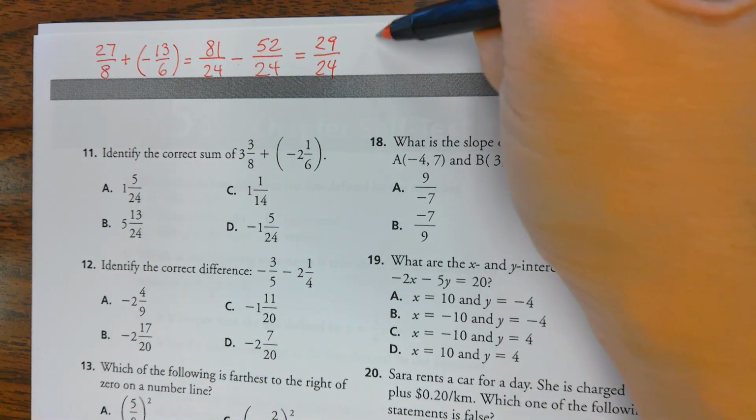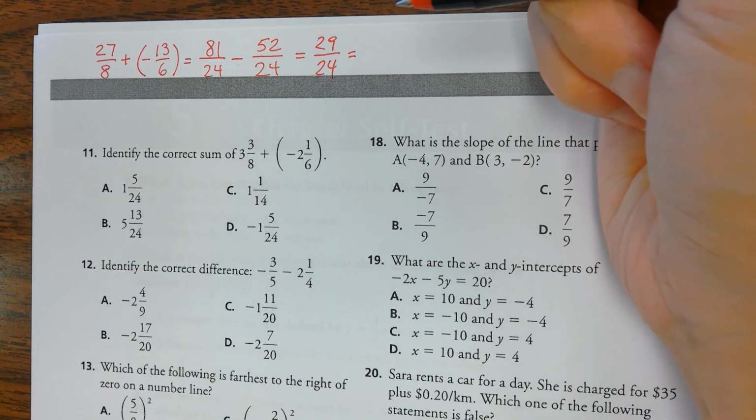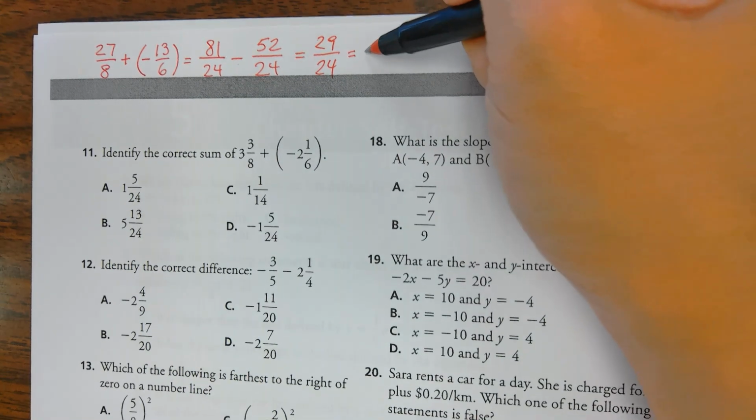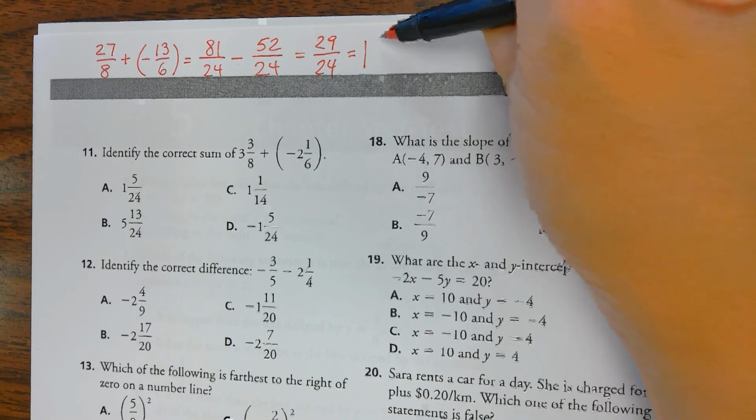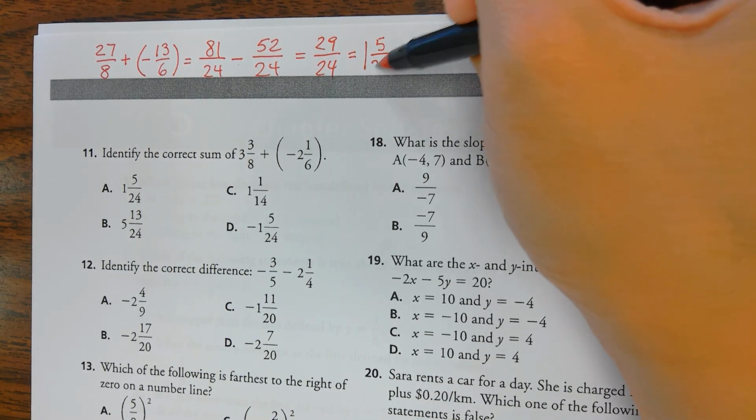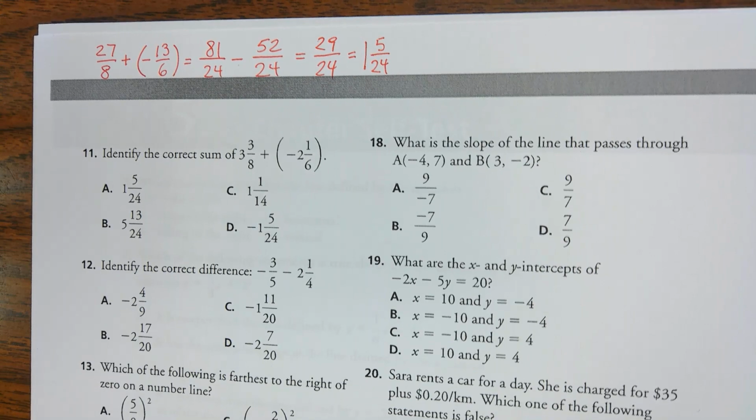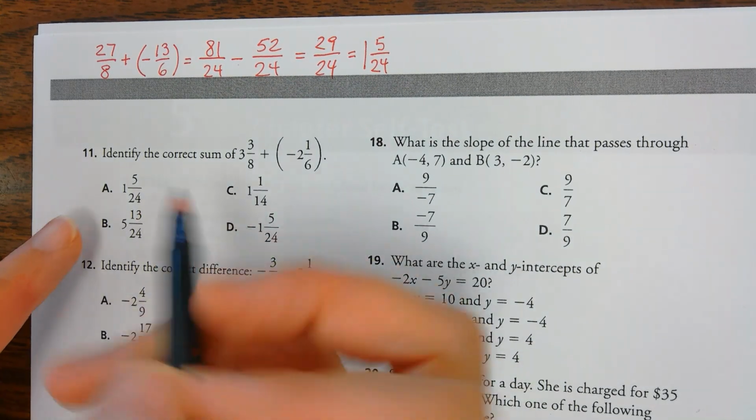On the test, it will ask you to change it back to a mixed number form for the final answer. So when you do long division, you'll get 1 and 5 over 24 left. So my answer, A.